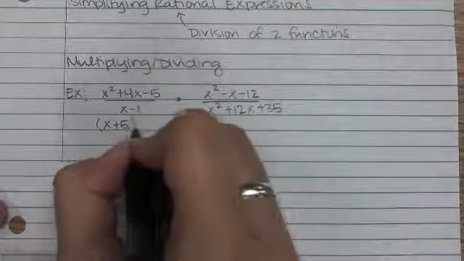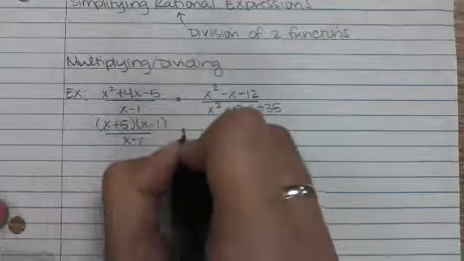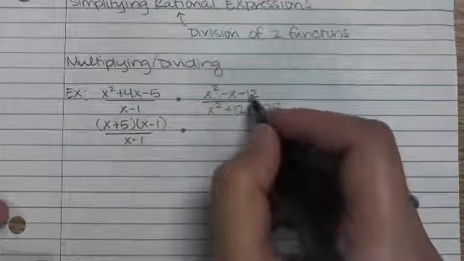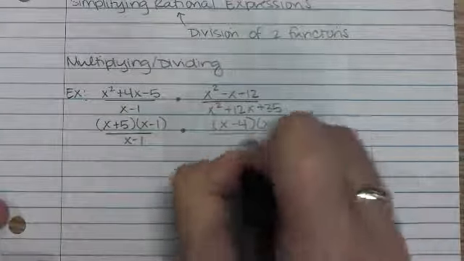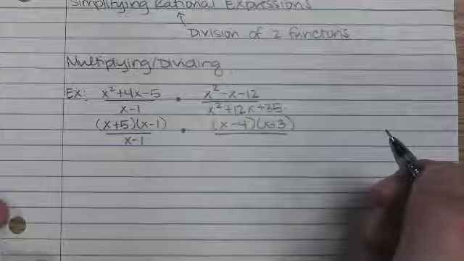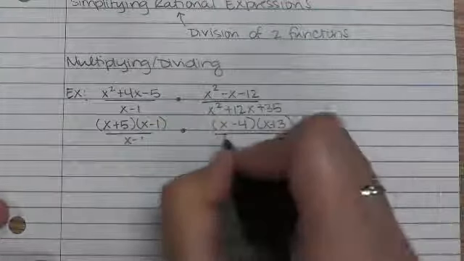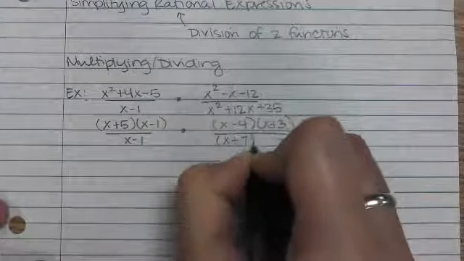For the first thing, two numbers that multiply to negative 5 and add to 4 would be x plus 5 and x minus 1. Two things that multiply to negative 12 but add to negative 1 would be x minus 4 and x plus 3. And two things that would multiply to 35 but add to 12 would be 7 and 5.